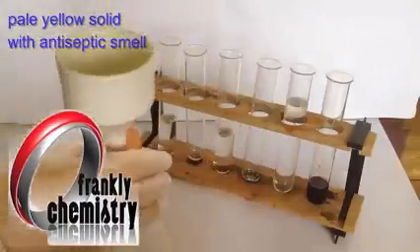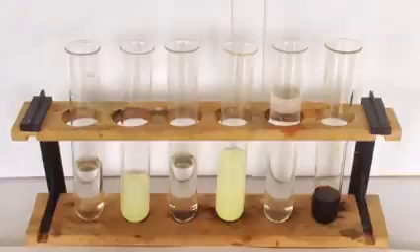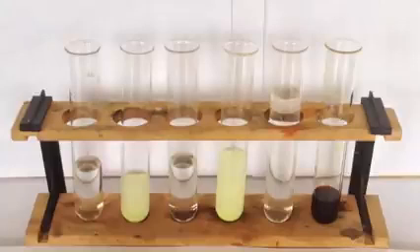You may be required to describe a practical in which you purify that solid, and it would be purified by recrystallization from the minimum volume of hot ethanol, of course. That's my look at the iodoform tests. Thanks for listening.